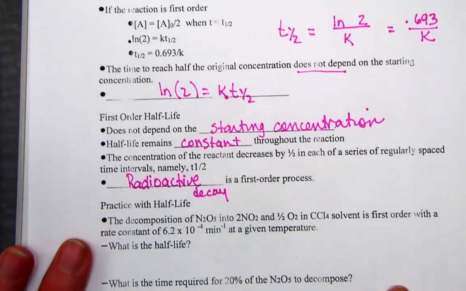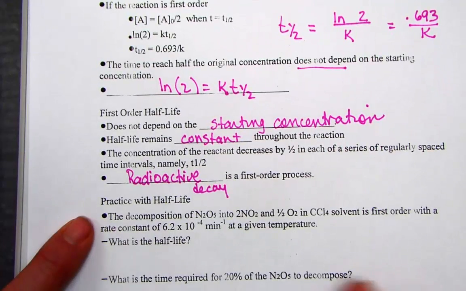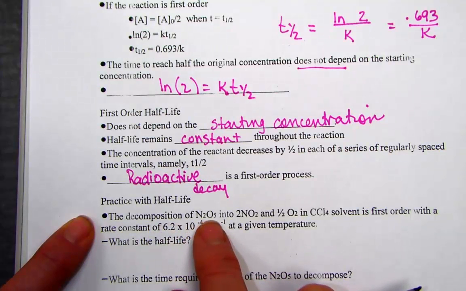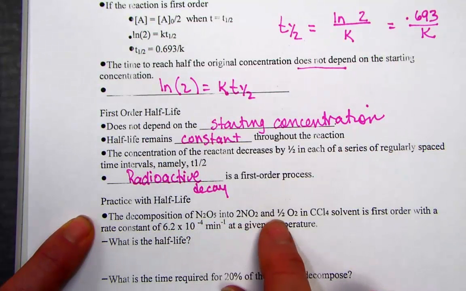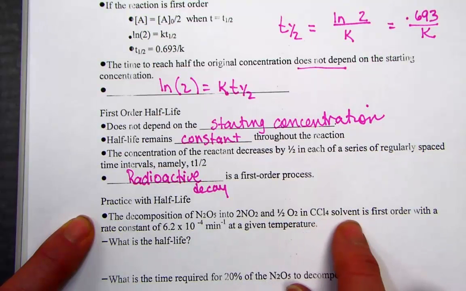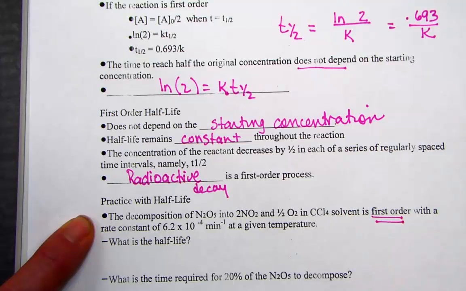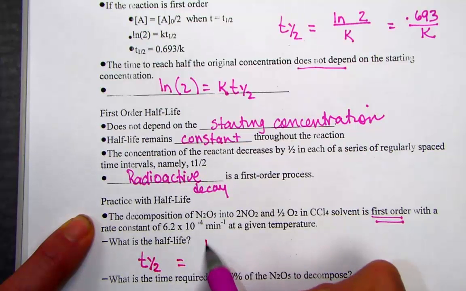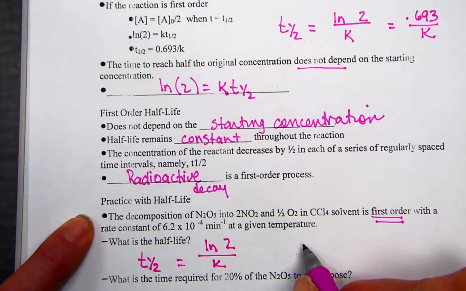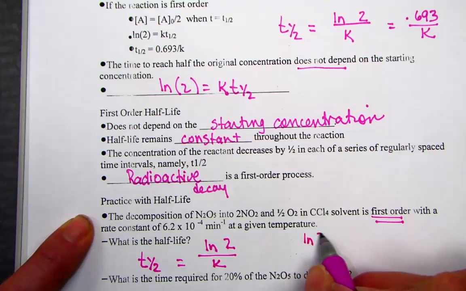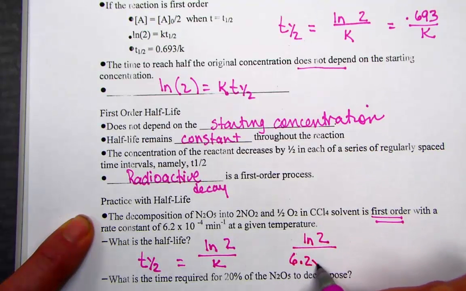So let's do a little practice here. Practice with the half-life. The decomposition of N2O5 into 2 units of NO2 and half O2 in a carbon tetrachloride solvent is first order with a rate constant of 6.2 times 10 to the negative 4th per minute at any given temperature. What is its half-life? Half-life is equal to the natural log of 2 set over K. We are solving for the half-life given the K constant. So the natural log of 2 simply set over 6.2 times 10 to the negative 4th per minute.